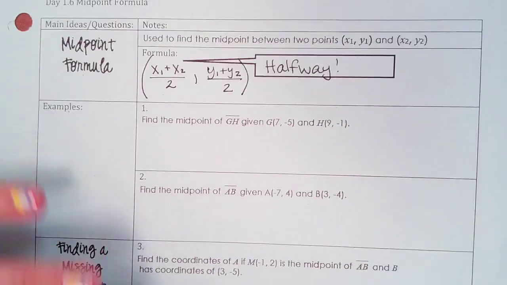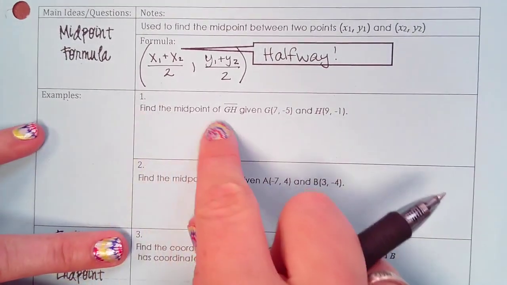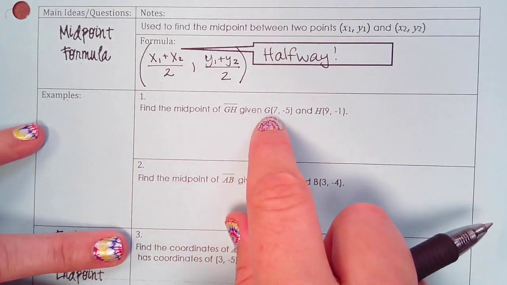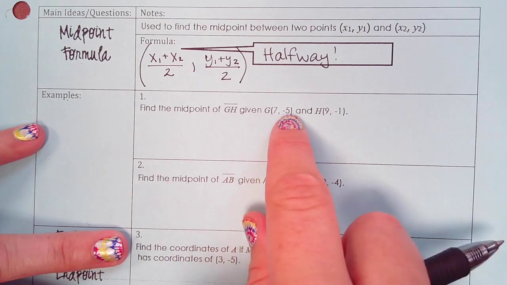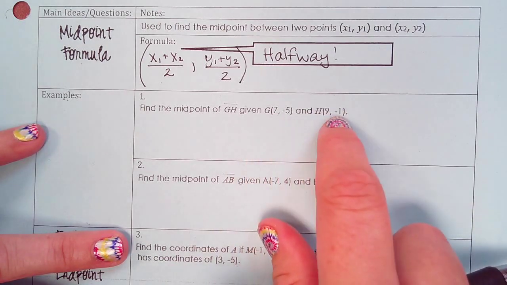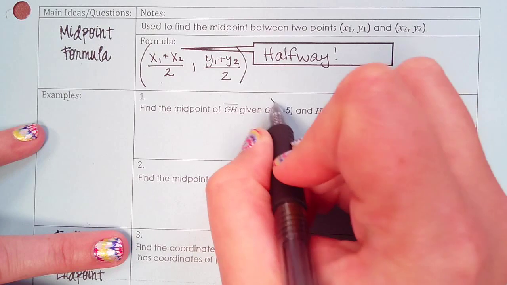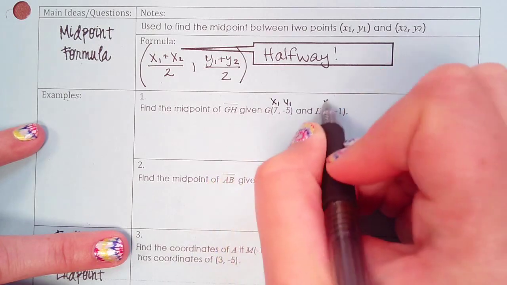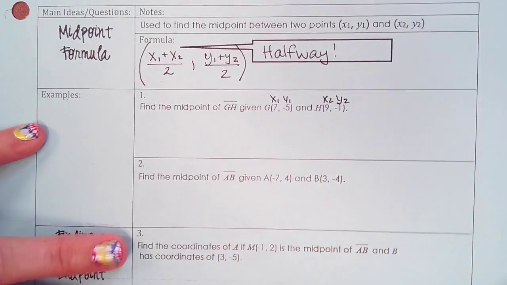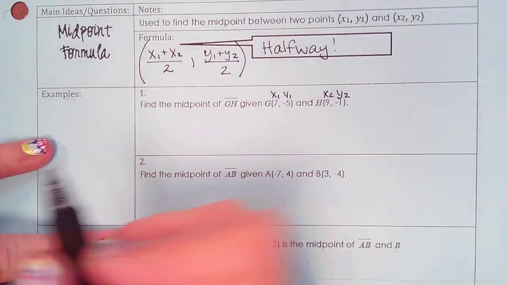So for example, it says, find the midpoint of GH given that G is 7, -5, and H is 9, -1. So here's our x1, y1, x2, y2. So finding the midpoint, I'm going to find the averages.